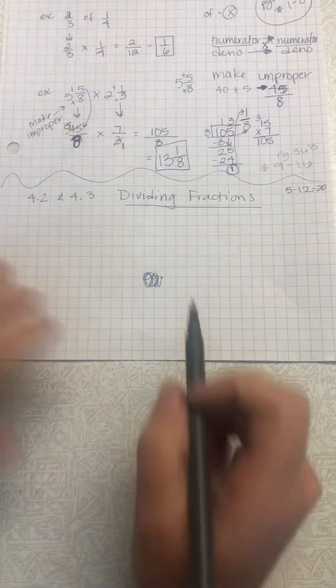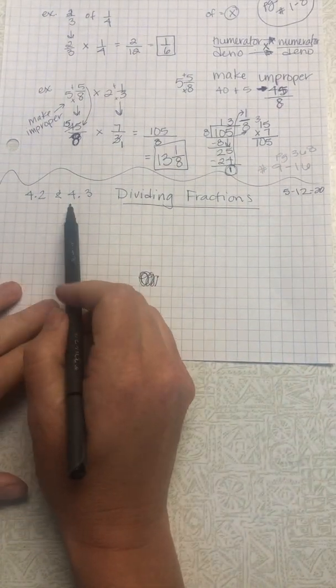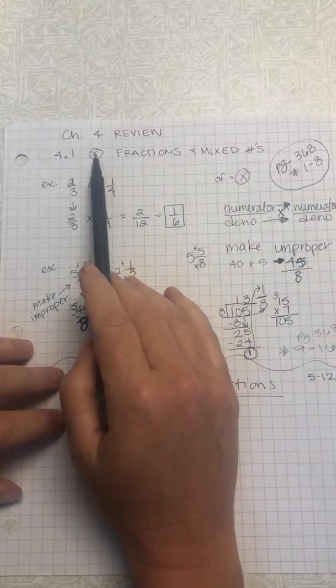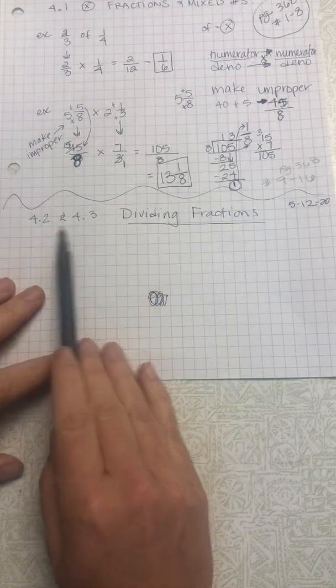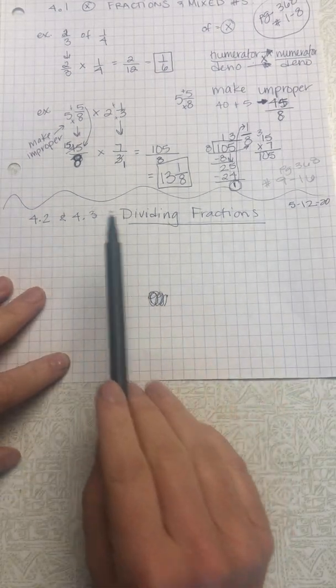Hi, sixth grade. Today we're going to continue in chapter 4. Yesterday we were multiplying fractions and mixed numbers. Today we're going to start working with dividing fractions, okay?